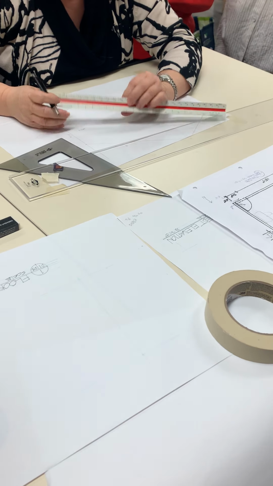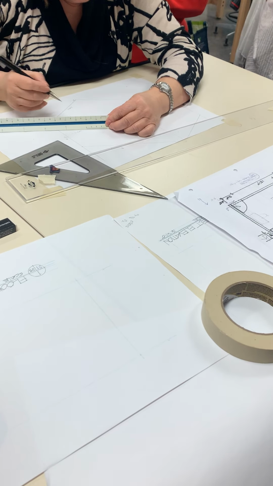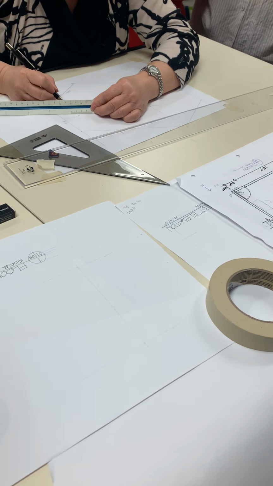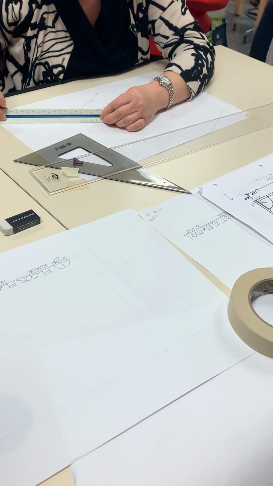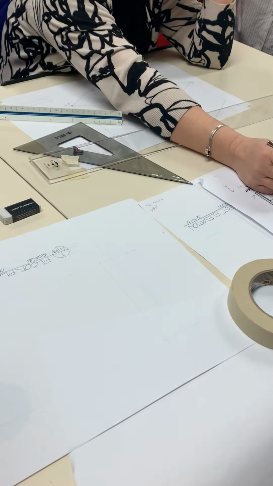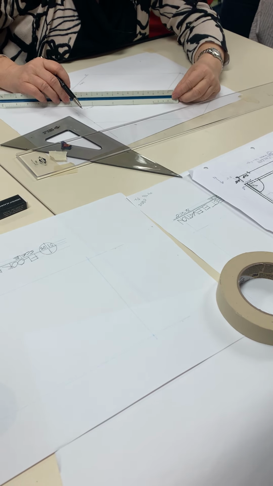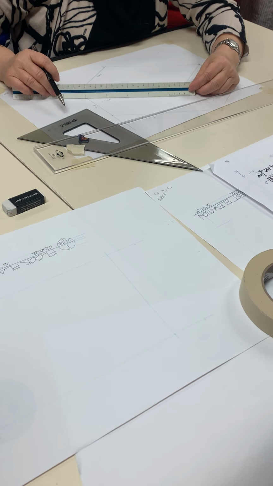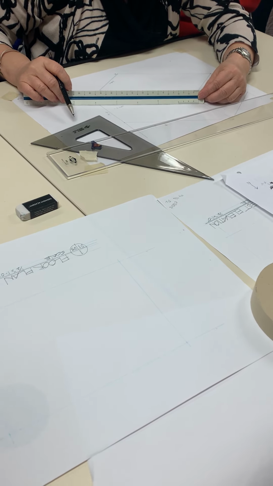Then 2 inches, and then 4, 6. It might be wrong. No? Okay, let's try this again. It's 14, 9. You said it's 14, 9. It says 14, 9. Okay.